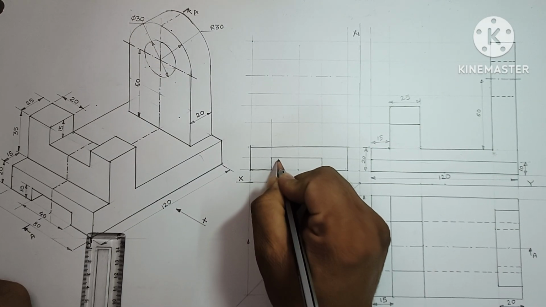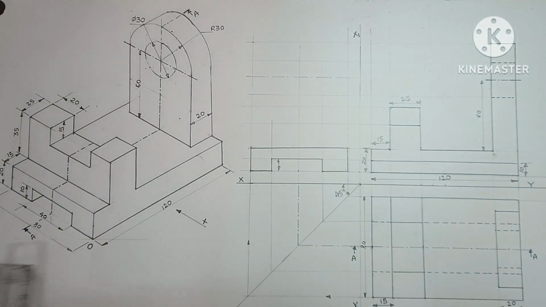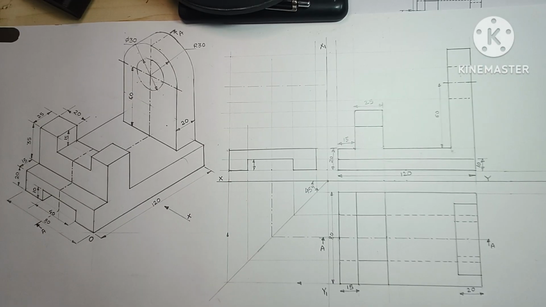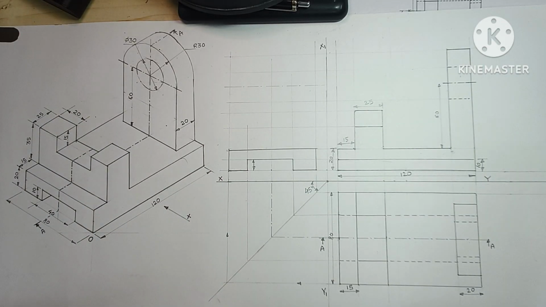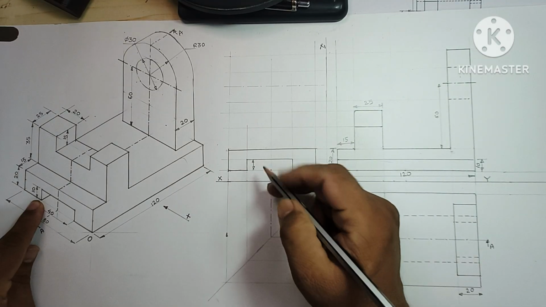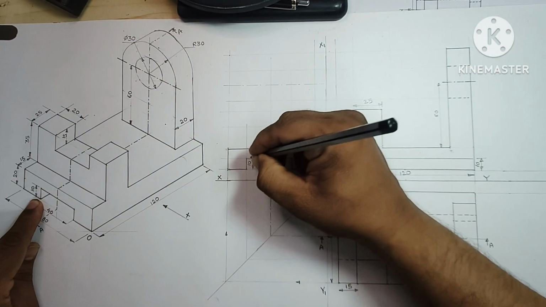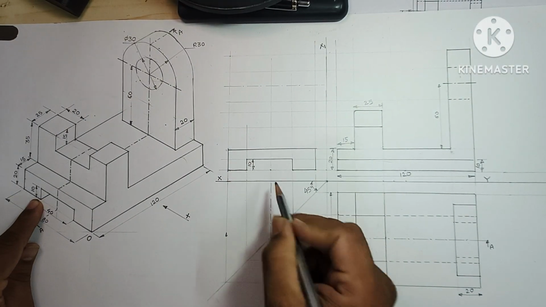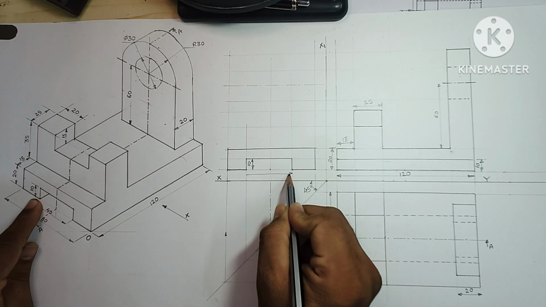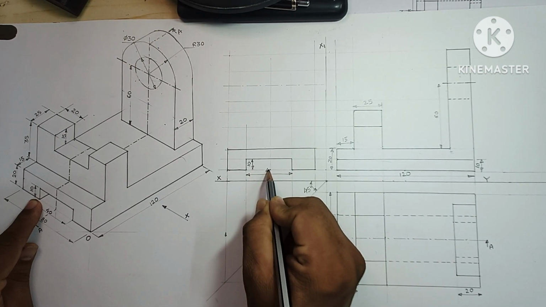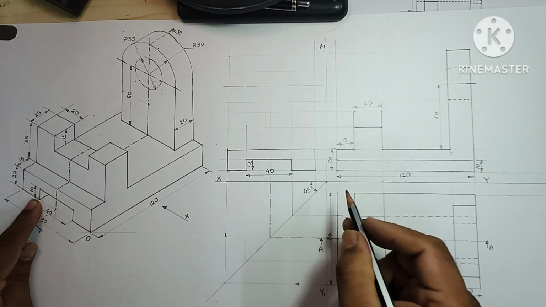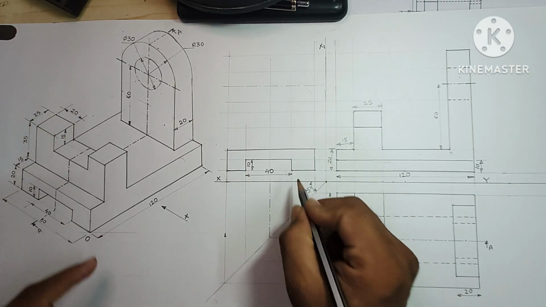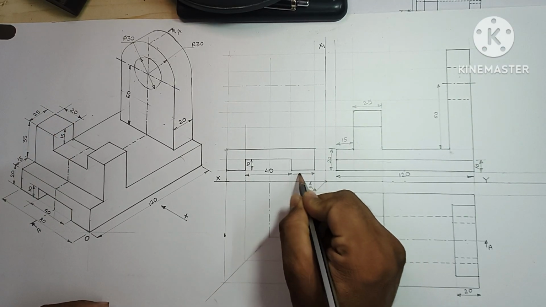This distance is how much? Now we will see that this distance is this one, that is 10 millimeter. Okay, from this point 20, from this point 20, means this total distance is 40 millimeter. This is just for understanding purpose. Then this distance or this distance is how much? It is 20. Hence I will mark this distance as 20.